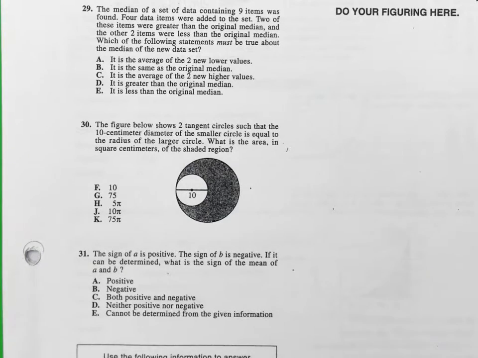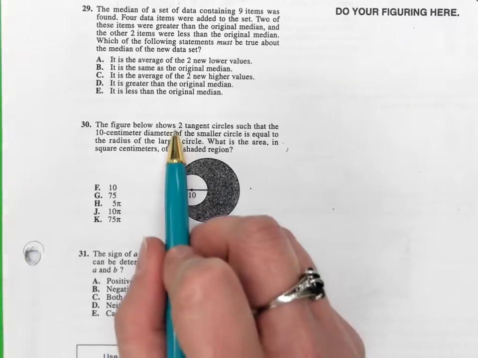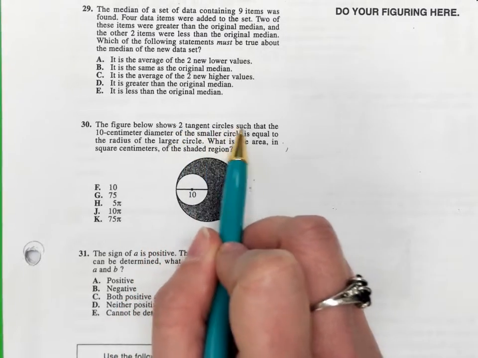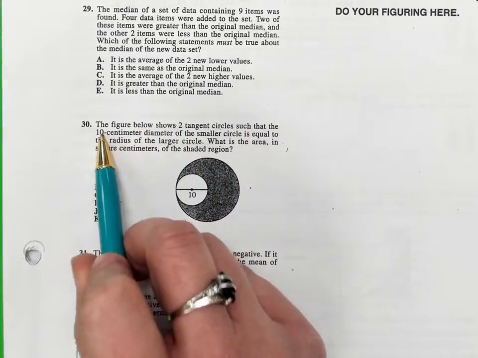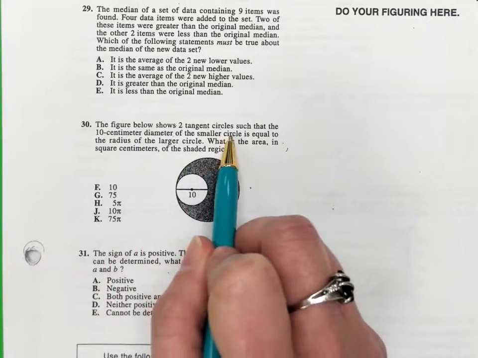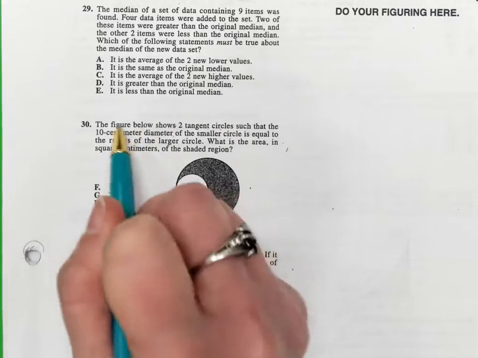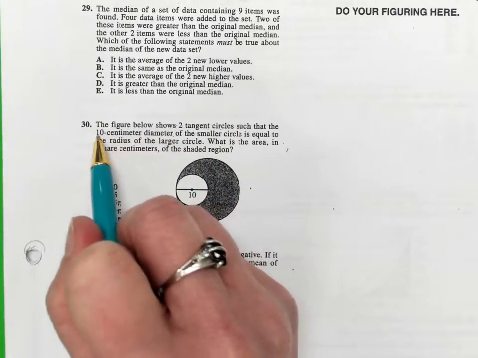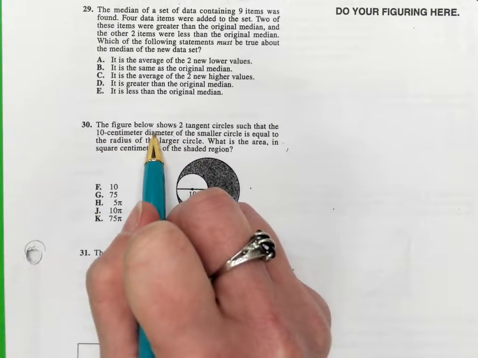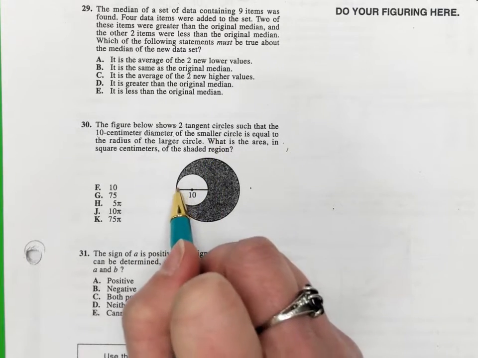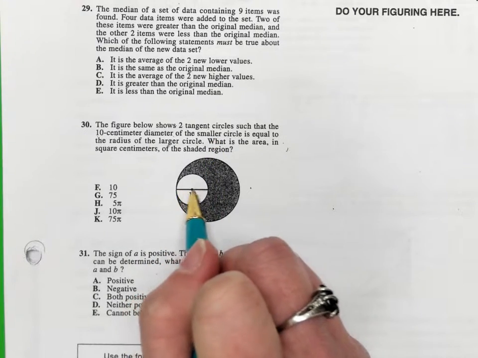All right, let's read what it says. It says, the figure below shows 2 tangent circles such that the 10 centimeter diameter of the smaller circle is equal to the radius of the larger one. Okay, so what does that mean right here? It says that two circles, 10 centimeter diameter of the smaller one. So you see how it stretches all the way across the smaller one, right?